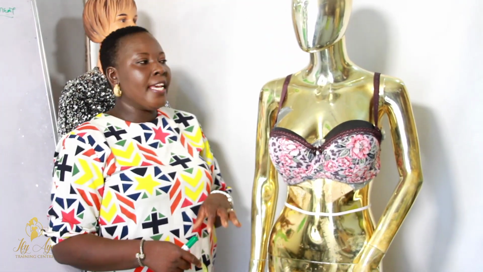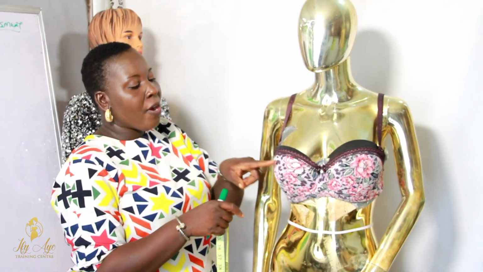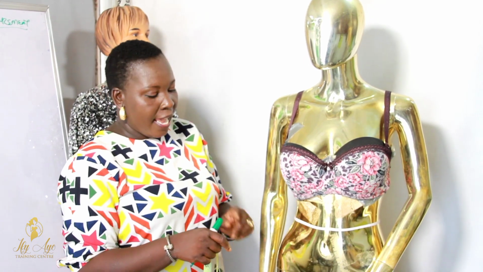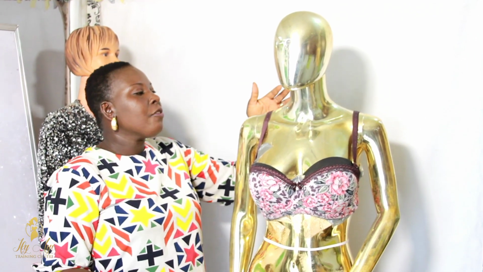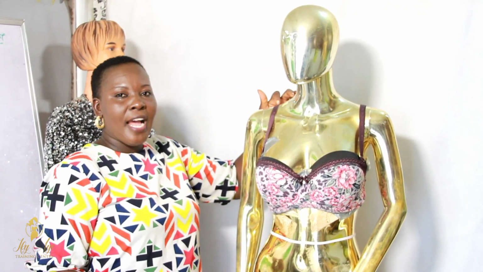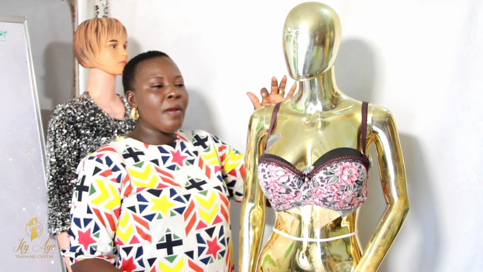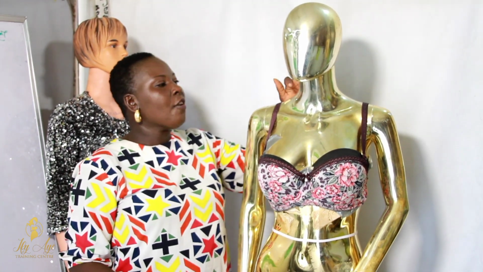Now, the next measurements to be taken are your bust point measurement, your half length, and other measurements. I will place my tape measure on the neck point. A lot of people will tell you to take your measurements from your shoulder. That's a mistake. You don't take measurements from your shoulder because the shoulder is slanting. You take it from your neck point.